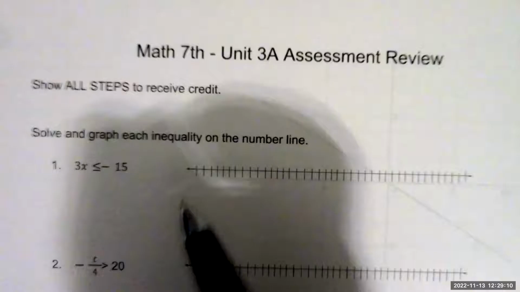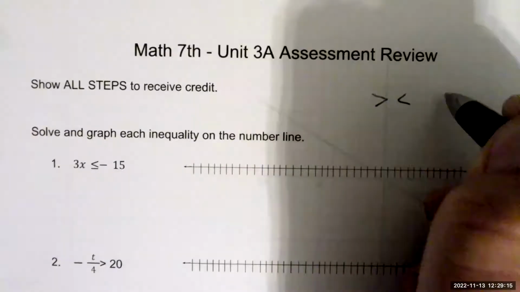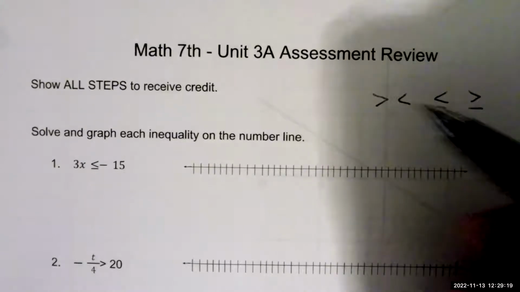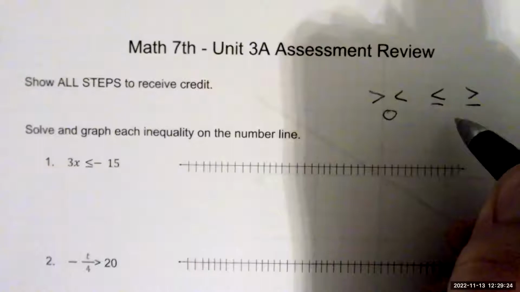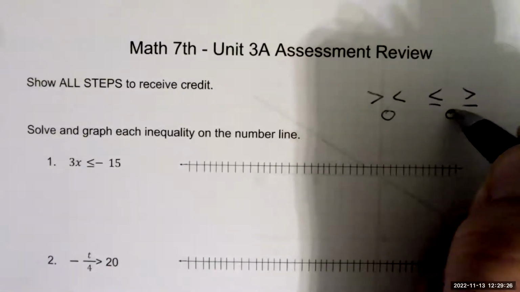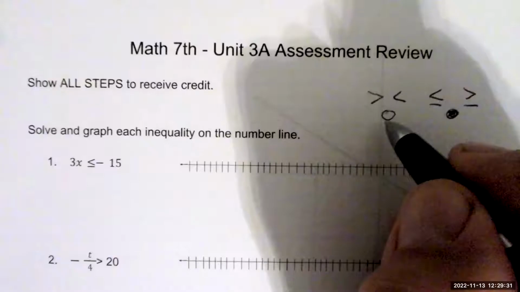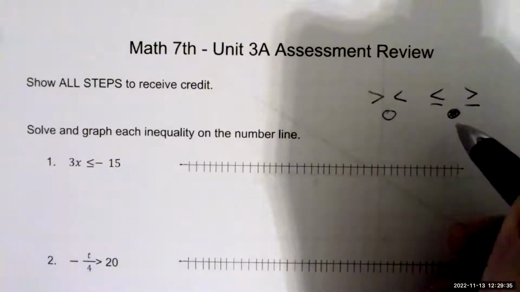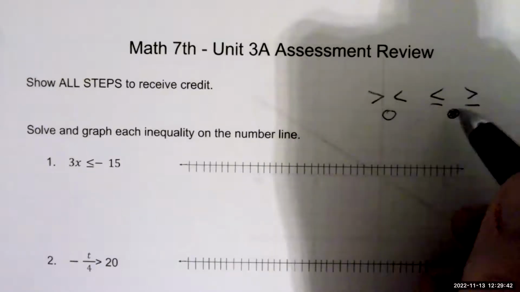Remember, the inequality symbols are the greater than symbol, the less than symbol, the less than or equal to, or the greater than or equal to. When we do these, we talked about it being an open circle, or a closed circle, which is kind of dark. The open circle means we do not include that number, but we can include everything to the left or right, depending on our situation. The closed one, we include it. That's where the equal to comes in.